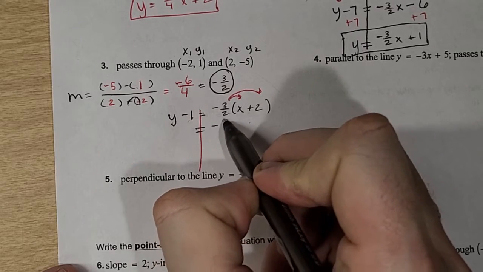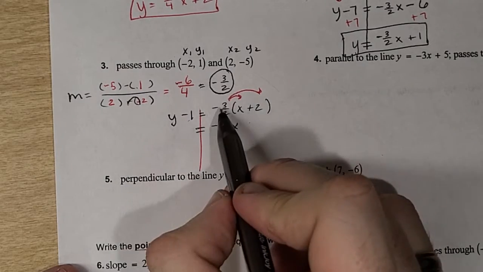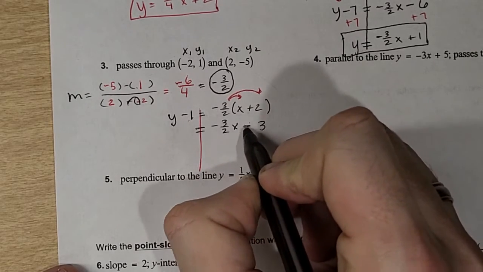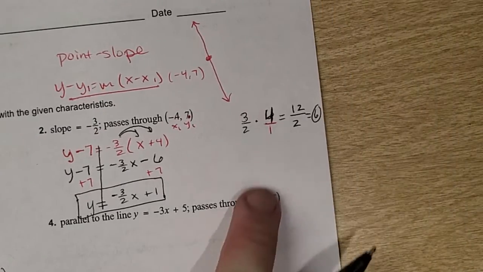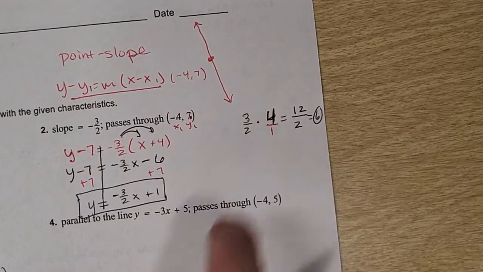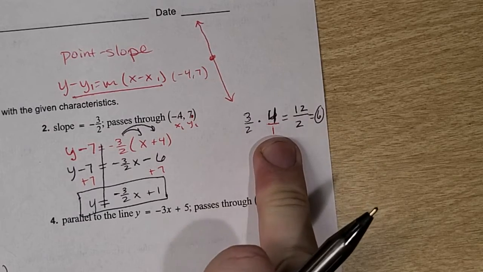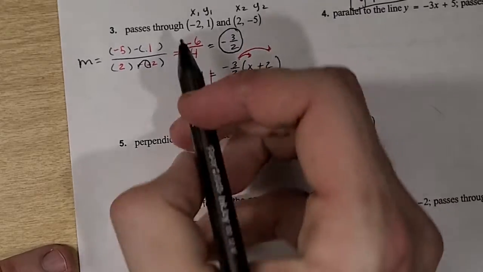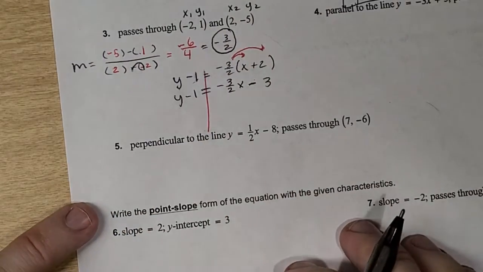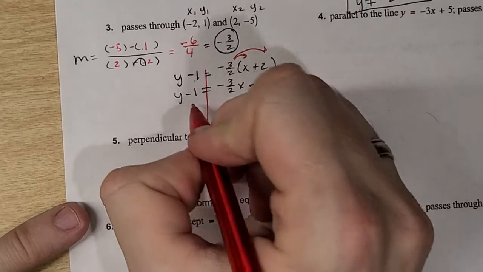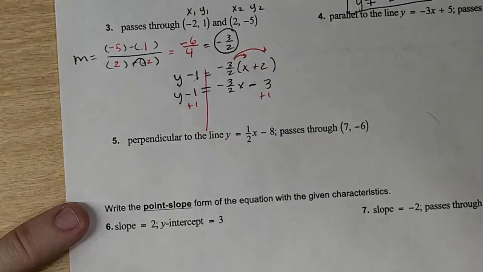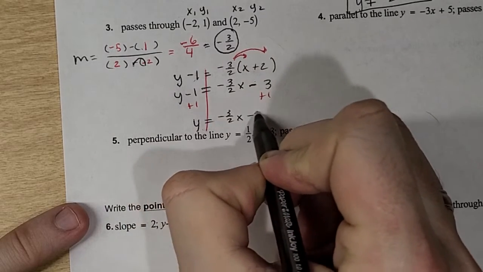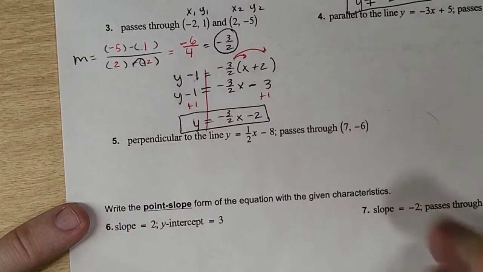Negative 3/2 times x is negative 3/2 x. Negative 3/2 times a positive 2 is a negative 3. You can do the same thing that we did up here, using the right numbers, unlike I did the first time, to figure out that 3/2 times 2 is just 3. I haven't done anything on this side, so this is just y minus 1. And then my final step here is, if I add 1 on both sides, I get y is equal to negative 3/2 x minus 2. That's my final answer there.